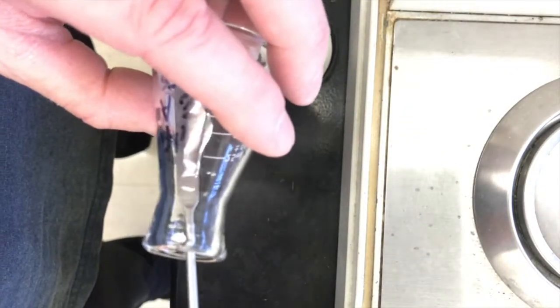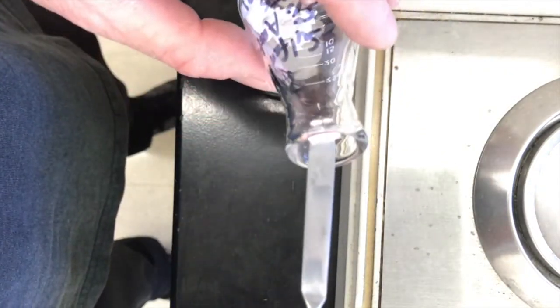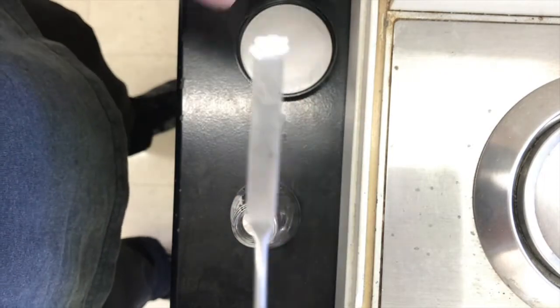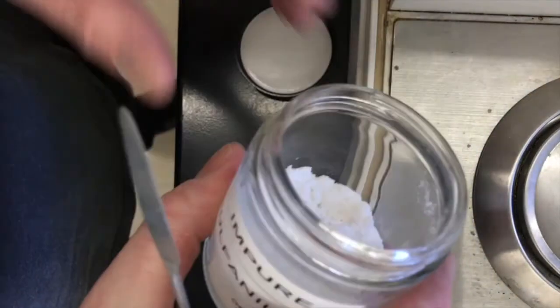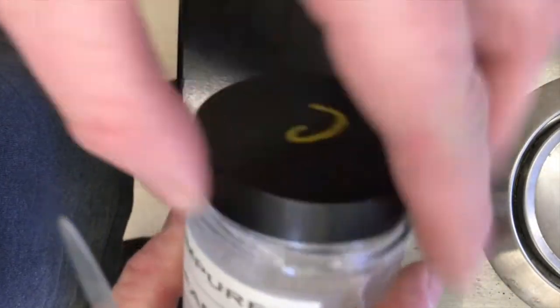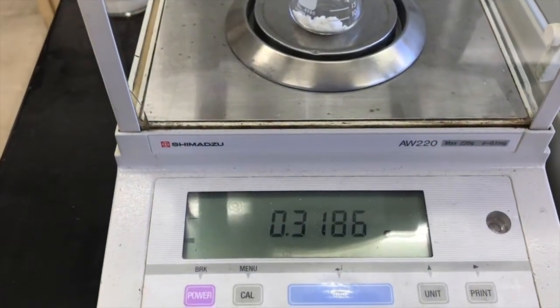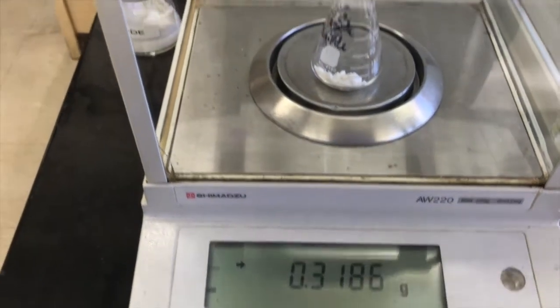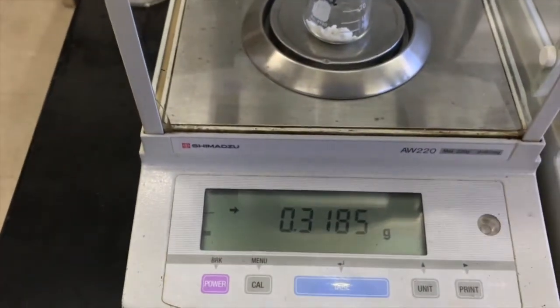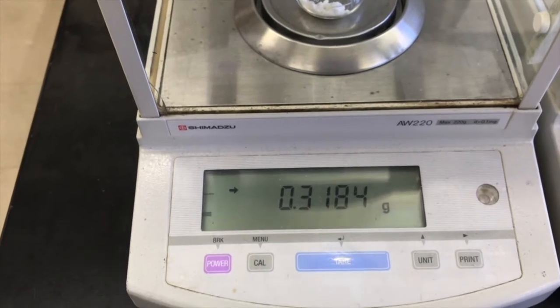0.336, I'm gonna take a little bit more out. And then whatever we get there, I'm gonna write that number down and record it. There we go. And when I'm done with my reagent, I do want to cap it right away, keep moisture out of it, keep anything from spilling in it. Okay, let's see. 0.3186. Okay, that's close enough for me. I'm going to record that into my notes and I'll give it to you in the Google Doc for this assignment.